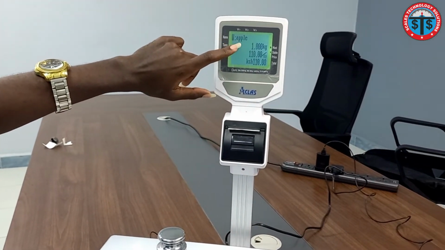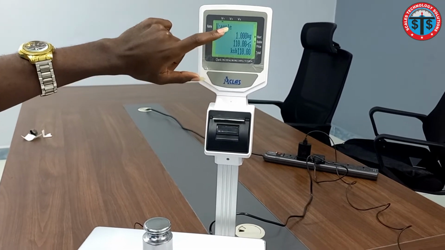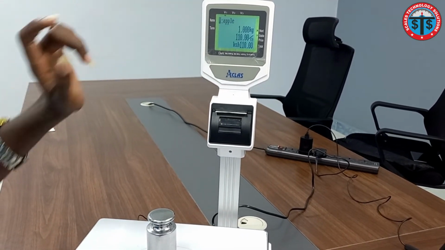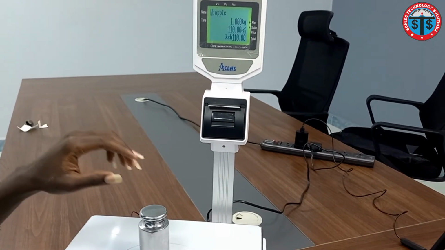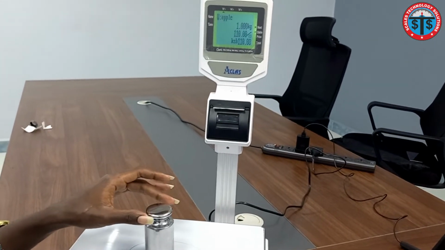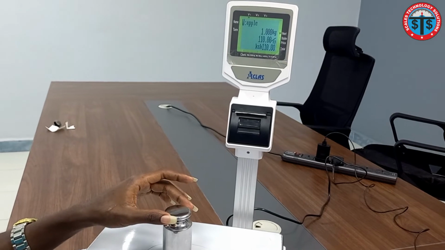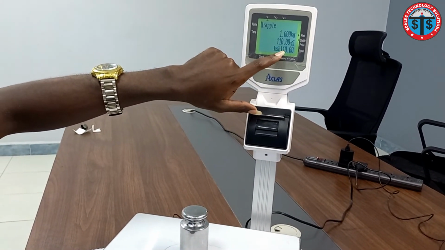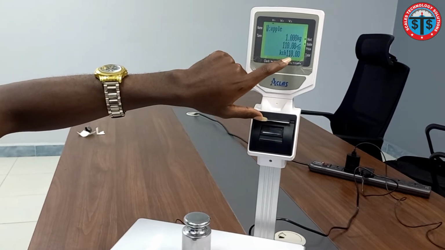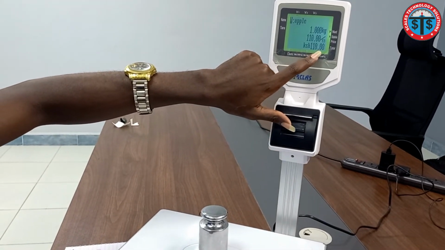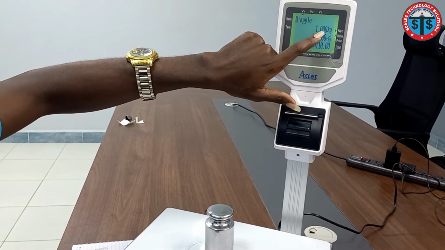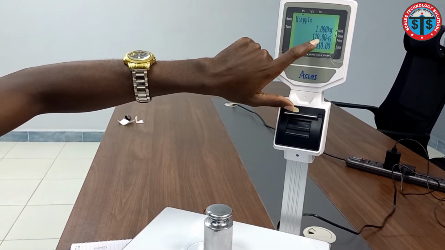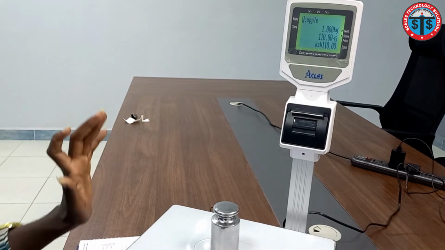So my first product is apple. Apple is being sold at 110 shillings per kg. And on the scale, I've just put 1 kg mass as my product. So you can see total cash is 110 shillings and the weight is 1 kg. The total amount per kg is 110, clearly indicated.